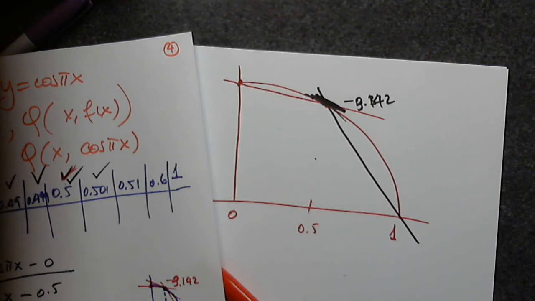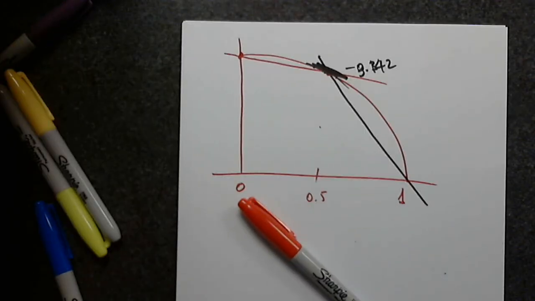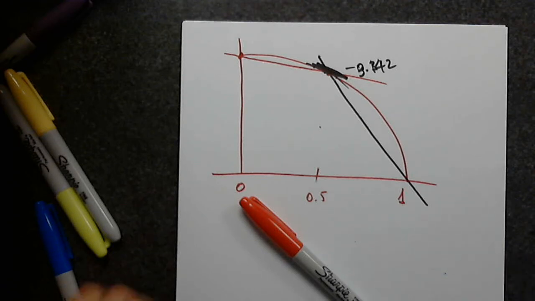So the first one is between 0 and 0.5. The two points are 0 comma cosine 0 and 0.5 comma cosine 0.5 pi. So that's how we got negative 2, and then so on and so forth. Is that better? Okay, good. Good, so now let's continue. Where am I? I'm on page 5.